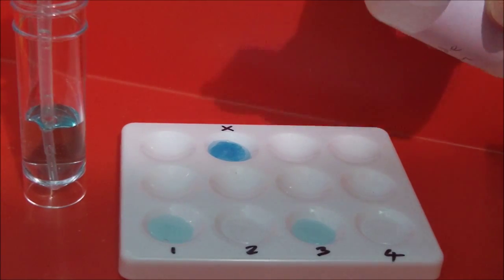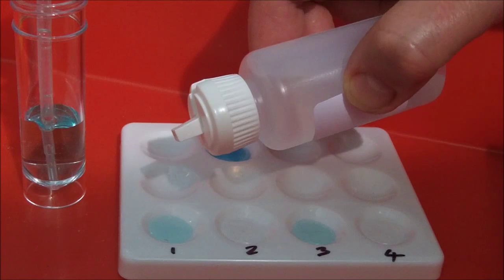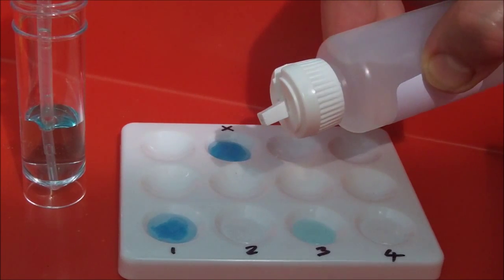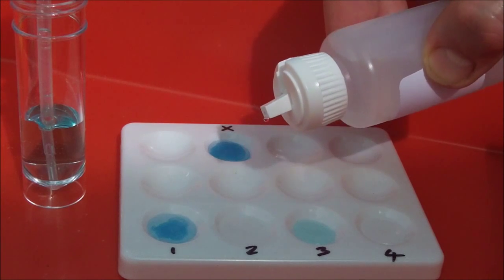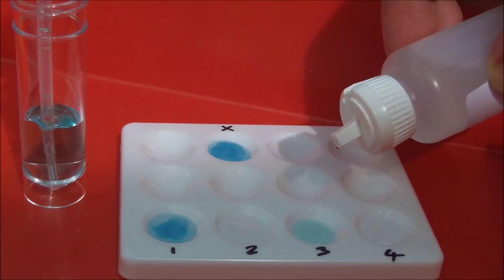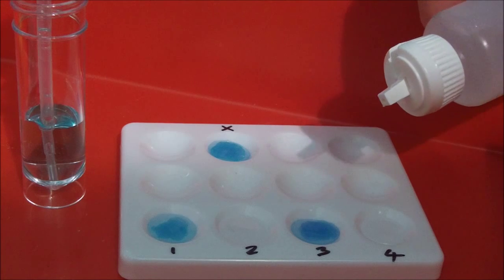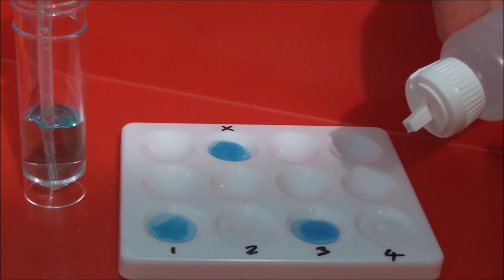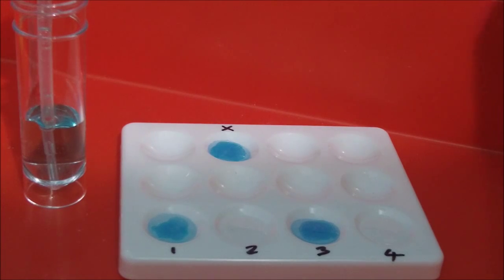Now, if we try this with the suspect samples, we find that sample 1 does have the blue precipitate, sample 2 doesn't, sample 3 does, and sample 4 doesn't. So suspects 1 and 3 have been in that field.